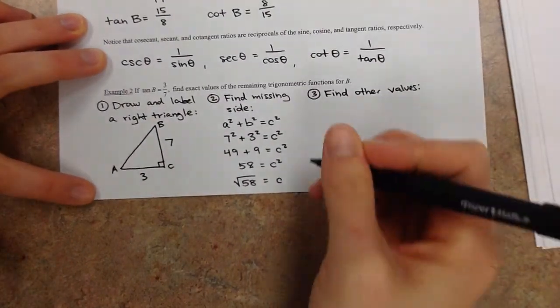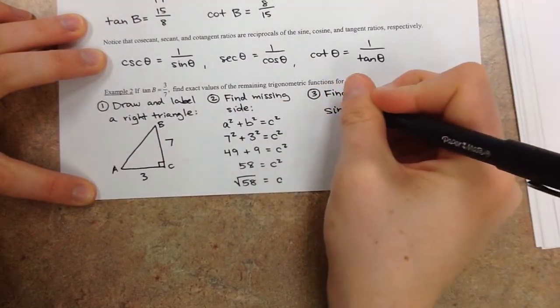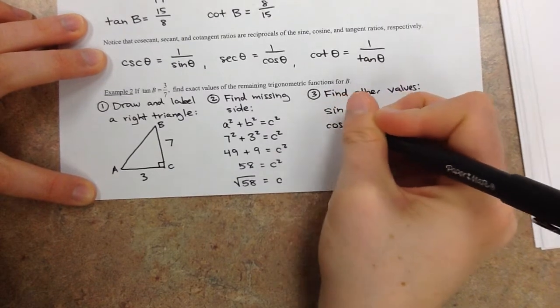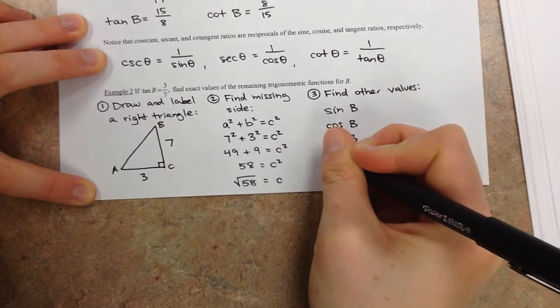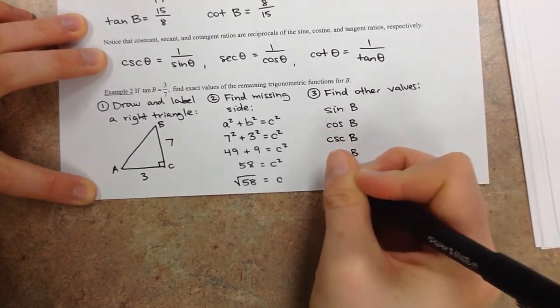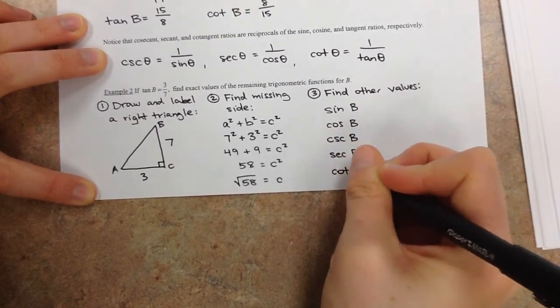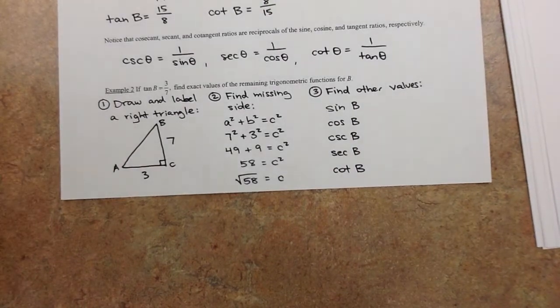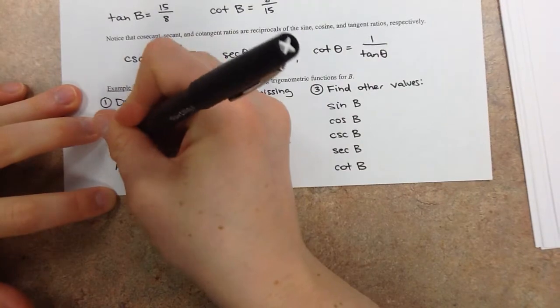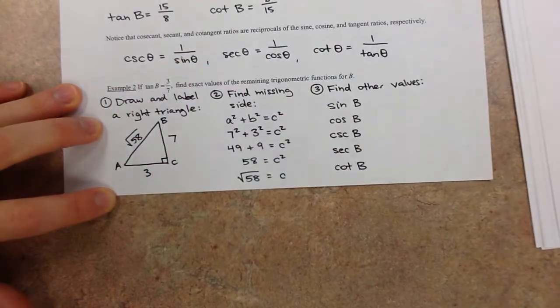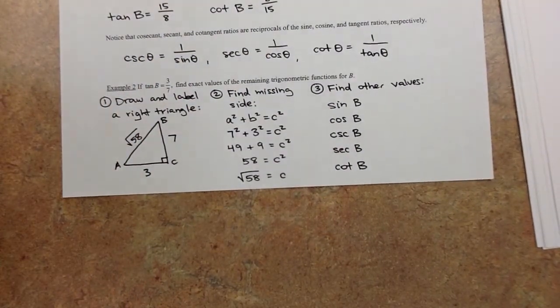Okay, so we've got 5 more to find. We need sine of B, cosine of B, cosecant of B, secant, and cotangent. Okay, so our goal is to find the other 5 based on what we now know. So now that we have this, we're going to label that right there on the hypotenuse. And so we're just basically doing the same thing now that we did in example 1.